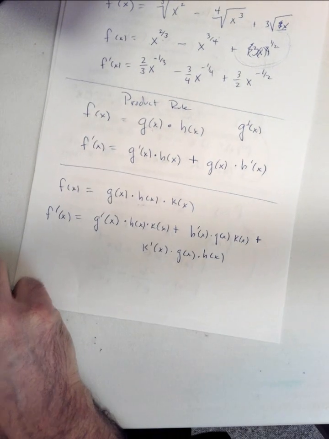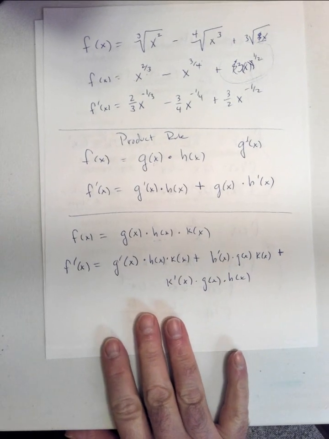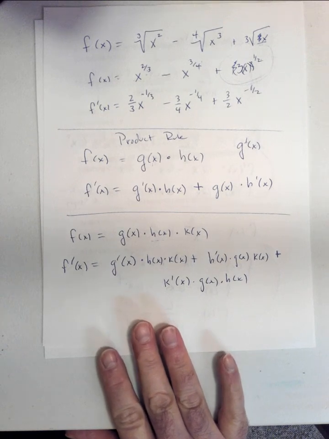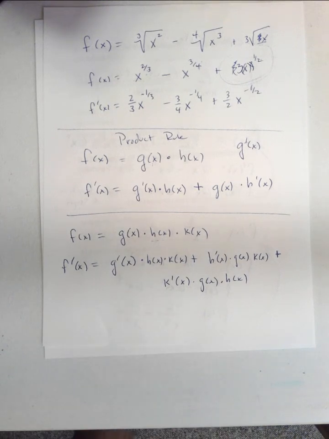So the question becomes, why don't you just multiply it out and then just apply the power rule? Well, you can do that sometimes, but sometimes it's easier to go ahead and apply the product rule.